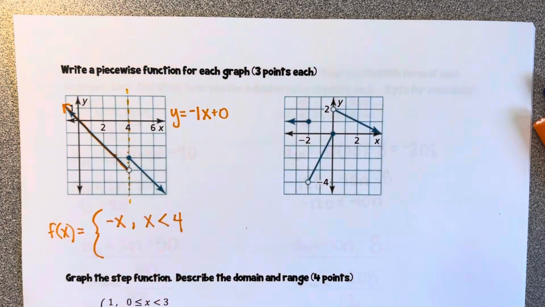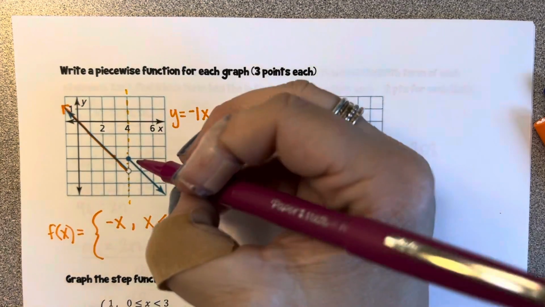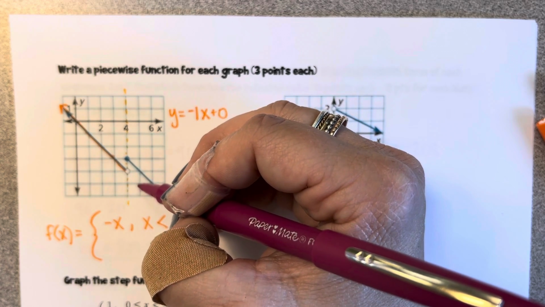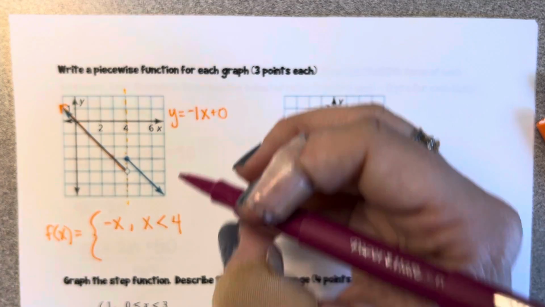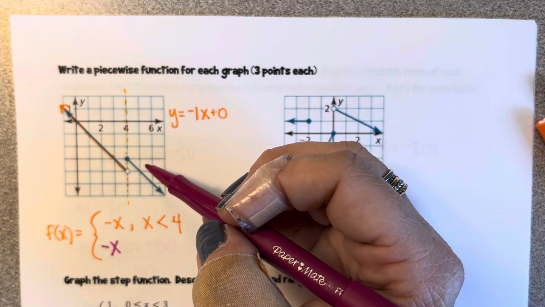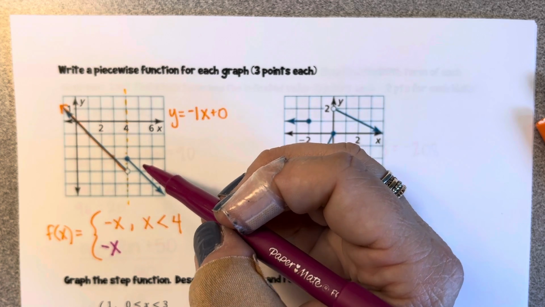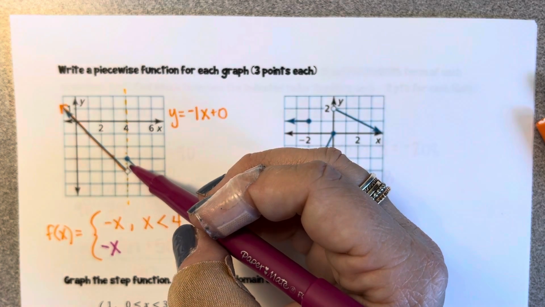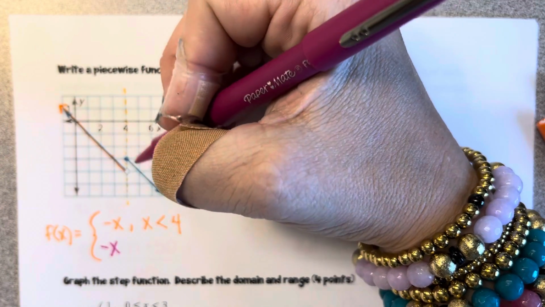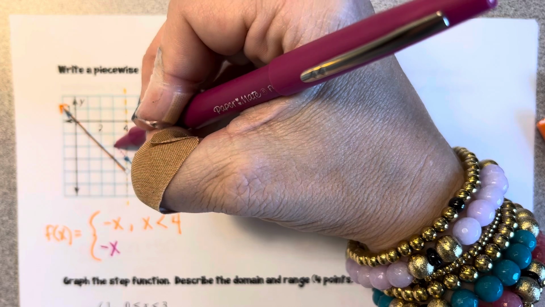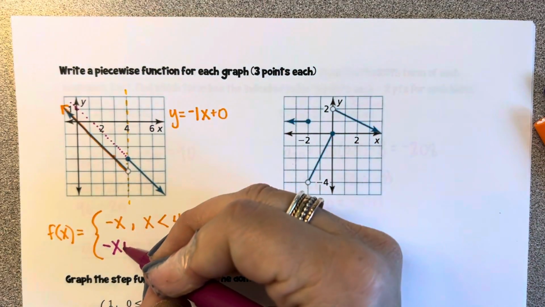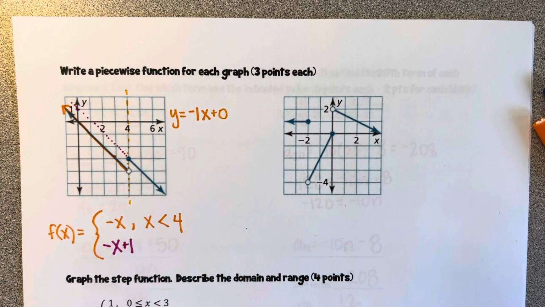Okay, but now we have to figure out what would be the equation of this second line right here. The slope is down one to the right one, down one to the right one, down one to the right one. So that's negative x. But where would it cross the y-axis is what we have to figure out. You could do point slope and plug it in to find b. For me, if I know that it's going to go down one to the right one, I could back it up hypothetically. It's going to cross at 1. I think that's easier. Negative x plus 1.